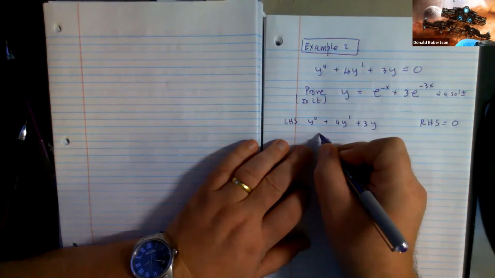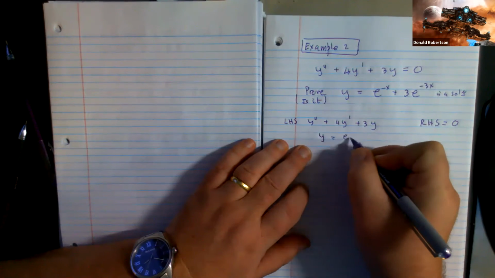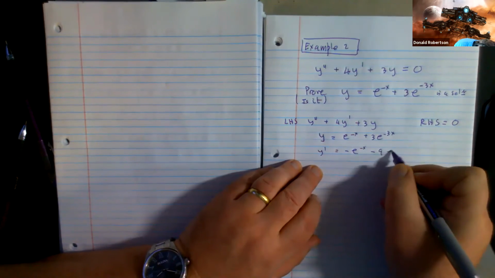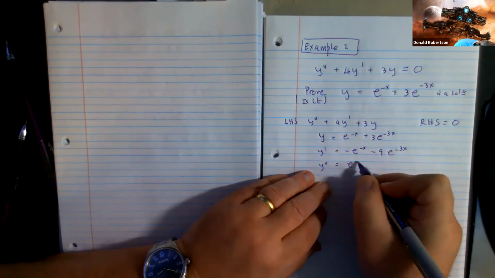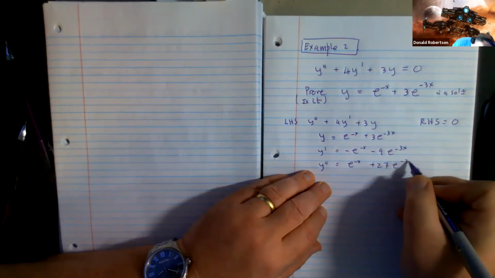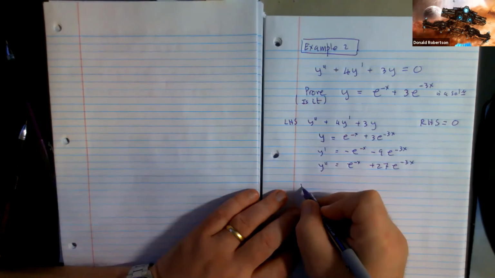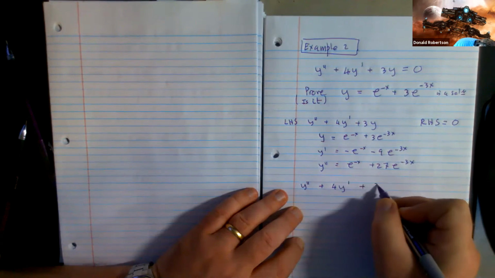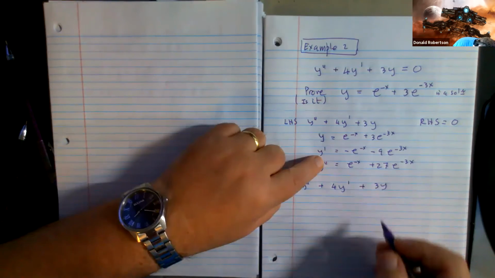A little bit harder to do this, so I'm going to set out the working first. First derivative gets you that. Second derivative gets me that. So if I take 1 of the second derivatives, 2 of the first, and 3 of the original function, which is what my left-hand side is equal to, I get this guy.